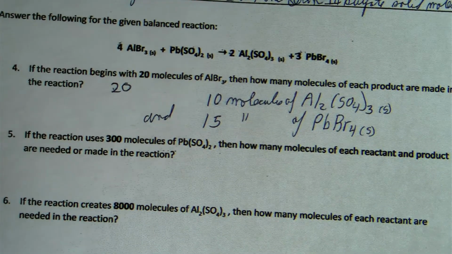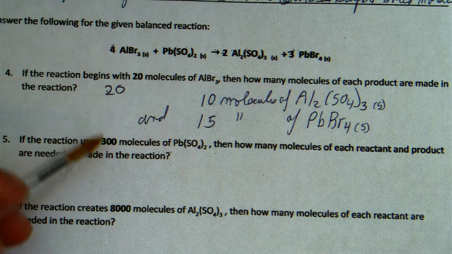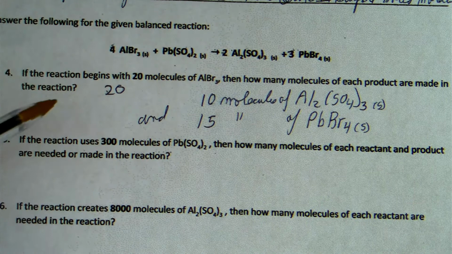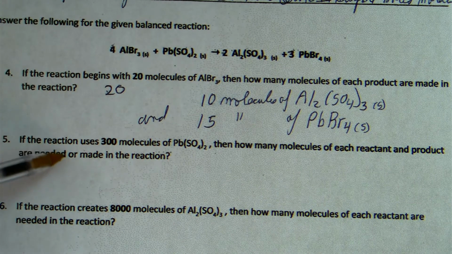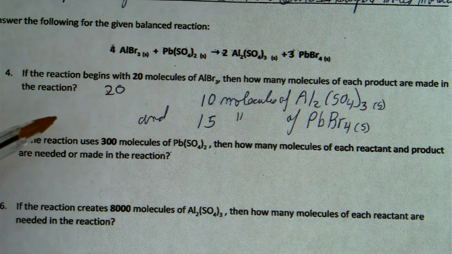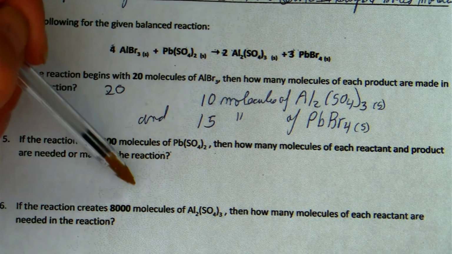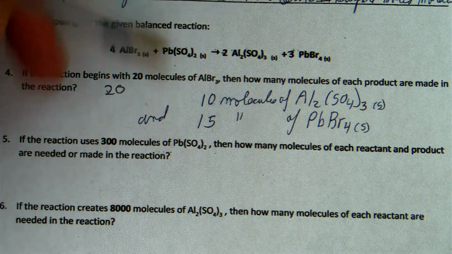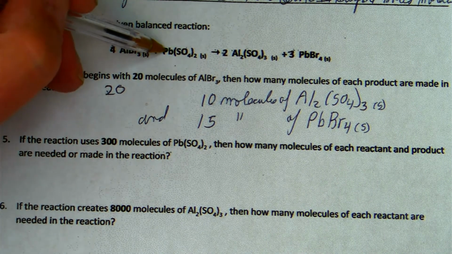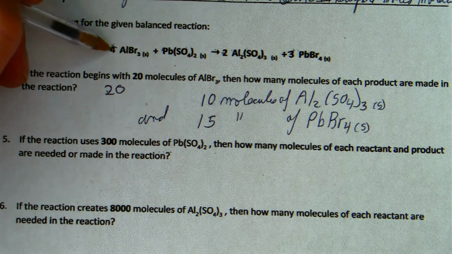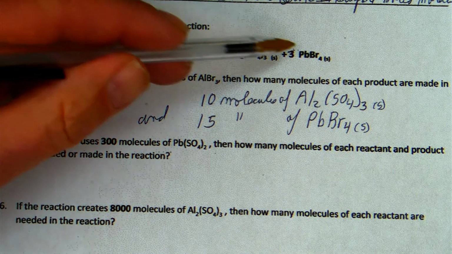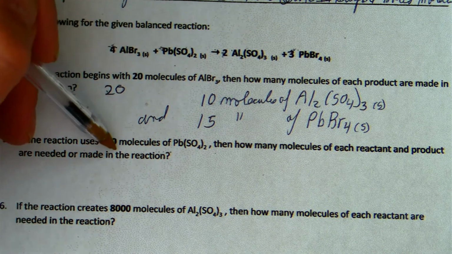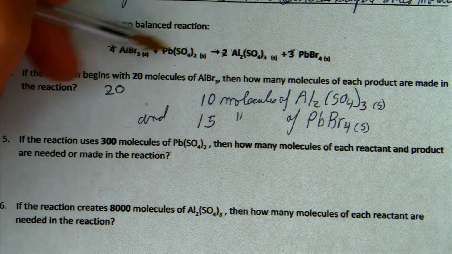Number 5, if the reaction uses 300 molecules of lead 4 sulfate, then how many molecules of each reactant and product are needed or made in the reaction? So the only thing we care about is the ratio of what we have originally to what we have now. So originally we have 1. For every 4 of these, we need 1 of those to make 2 of these and 3 of those. Now, instead of just 1, I actually have 300 of these. So everything gets multiplied by 300.